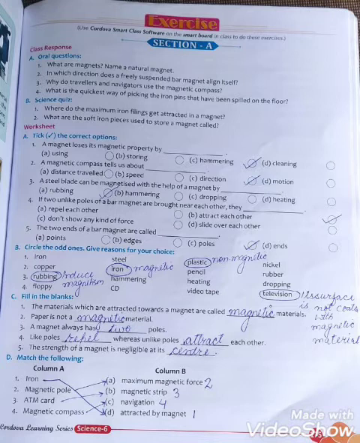Next part. The two ends of a bar magnet are called points, edges, poles, or ends. So what do we call them? We consider Earth as a big bar magnet, a huge magnet, and it also has a North Pole and a South Pole. So the two ends of any magnet, when they rest in the north-south direction, we call them north and south poles. So the two ends of a bar magnet are called the poles. So the answer will be part C, that is poles.